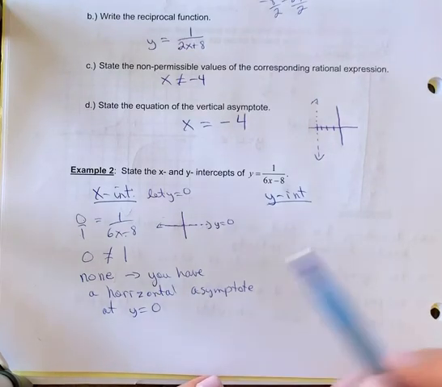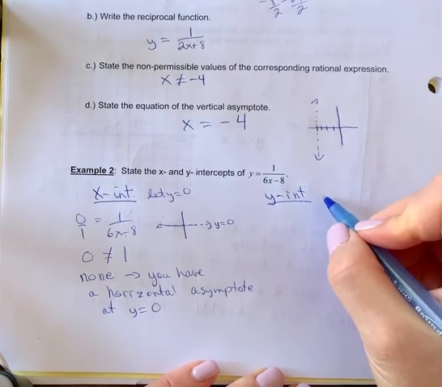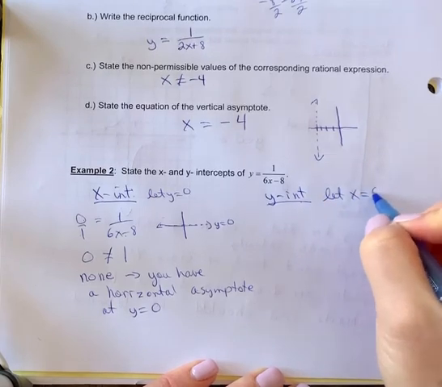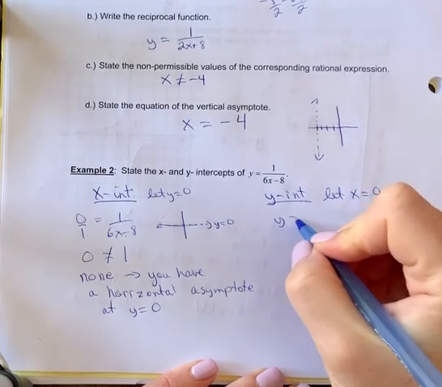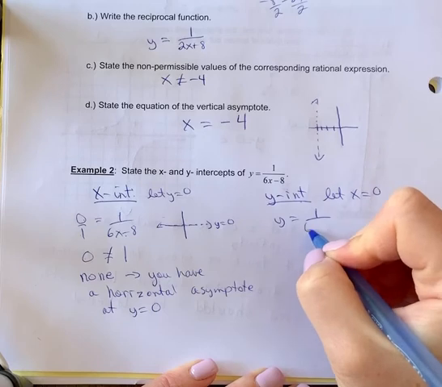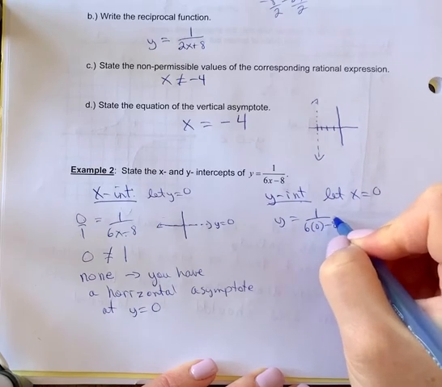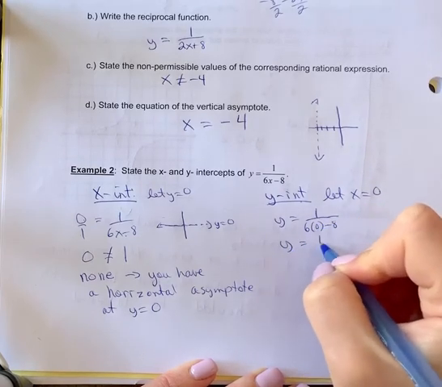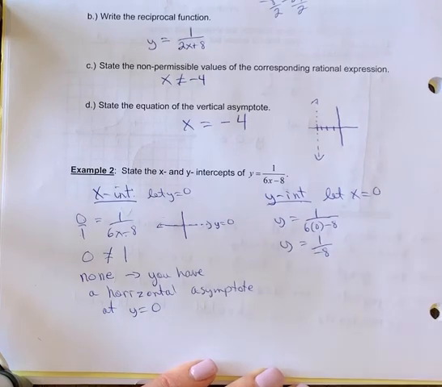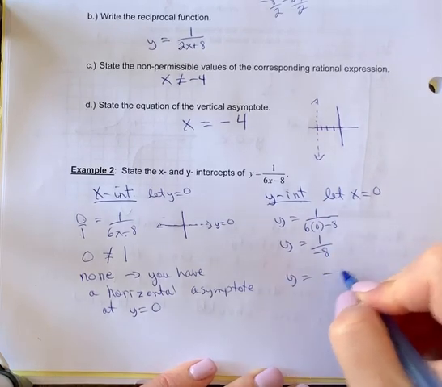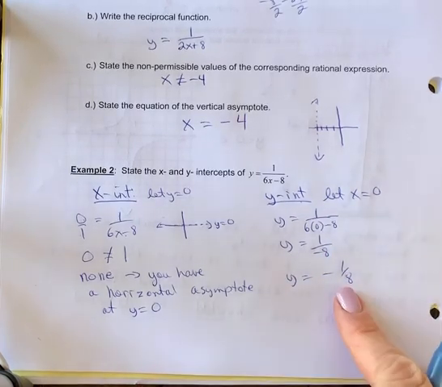Let's look to see what happens if we have a y-intercept. For the y-intercept, you're going to let x equal 0. So y is equal to 1 over 6 times 0 minus 8. So y is equal to 1 over negative 8. And so y is equal to negative 1/8. So you will have a y-intercept when you're graphing reciprocal functions.